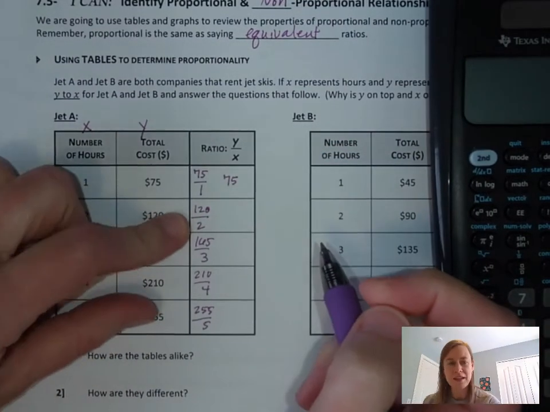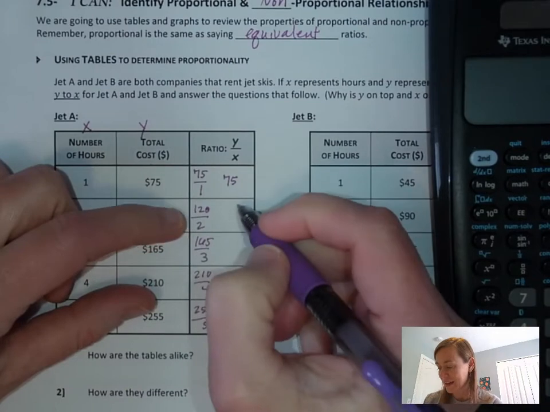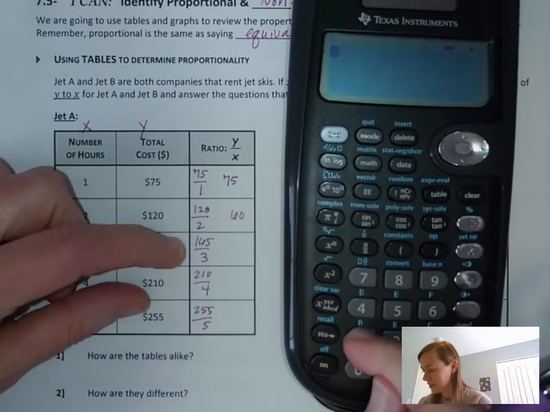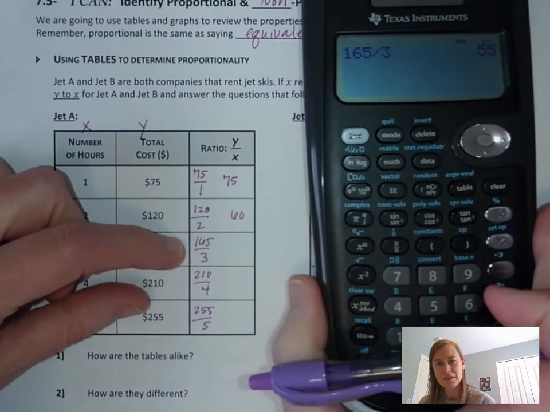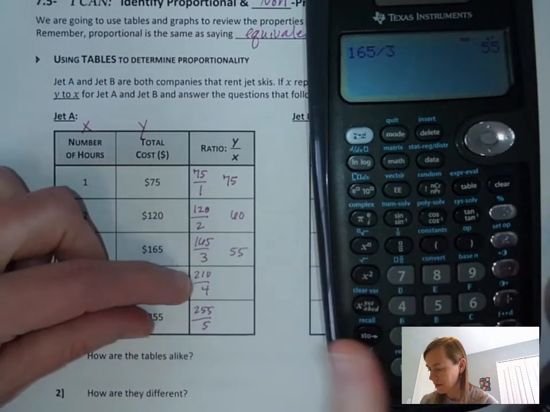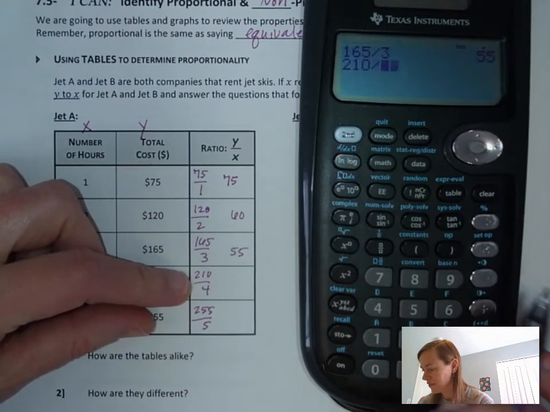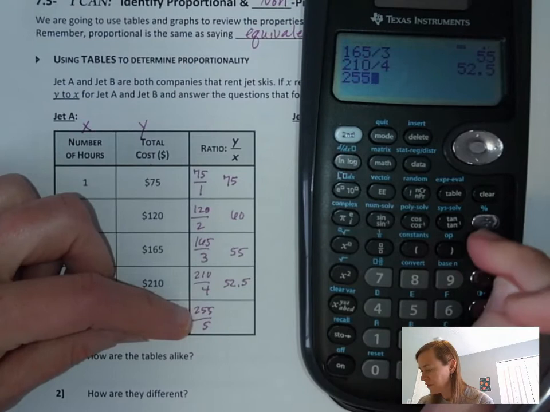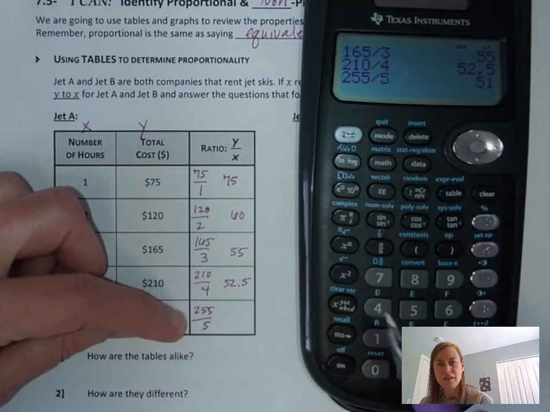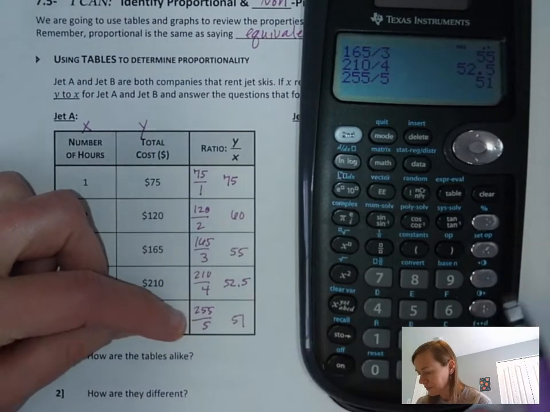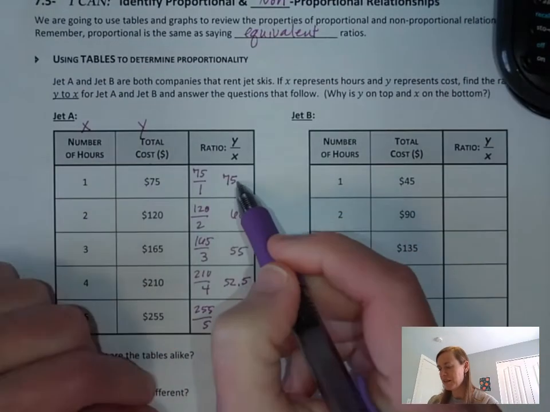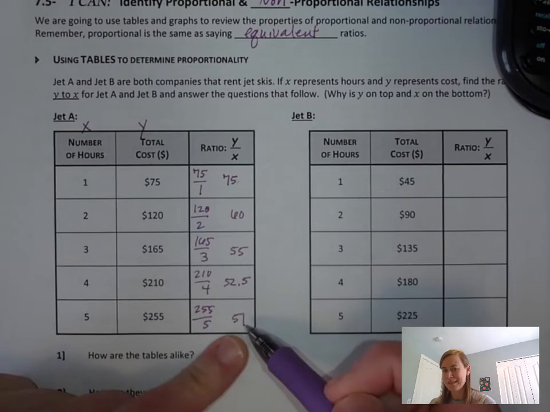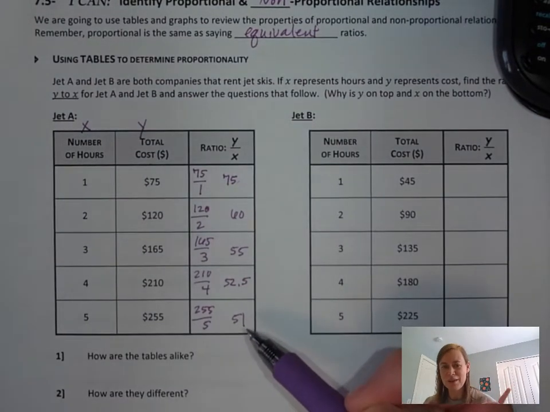What about 120 divided by 2? Use your calculator if you want. I know that one is 60. I'm going to use my calculator for the third one though. 165 divided by 3. That's 55. Okay, so here 210 divided by 4, 52.5. And then 255 divided by 5, and that's going to be 51. Okay, so we have all of these unit rates. Are they all the same or are they different? They're totally different, right? Okay, we're going to come back to that in just one second.